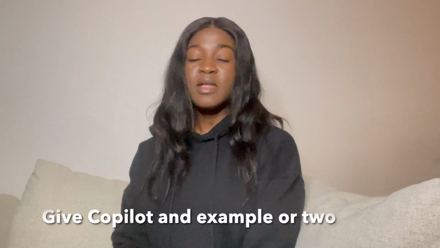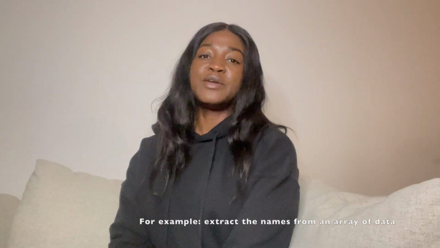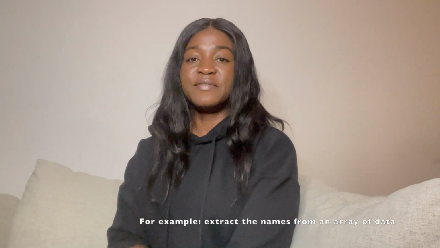The third and final step that they mention in terms of best practices of prompt engineering is to give Copilot an example or two. They mentioned that learning examples are not only useful for humans, but they are also very useful for AI. For example, if you want to extract data from an array, and you just say map through an array of objects of data, you will end up getting an incorrect usage of map.